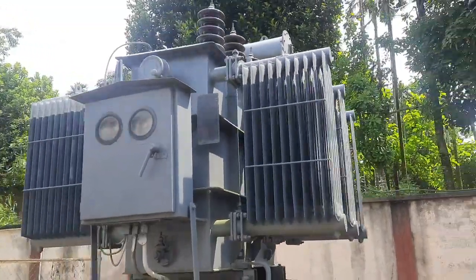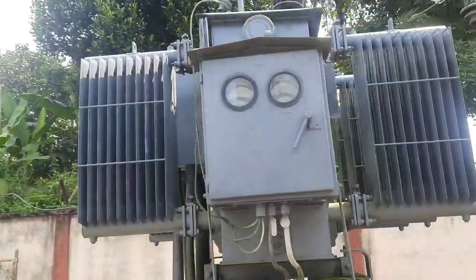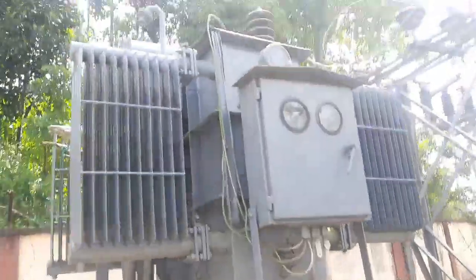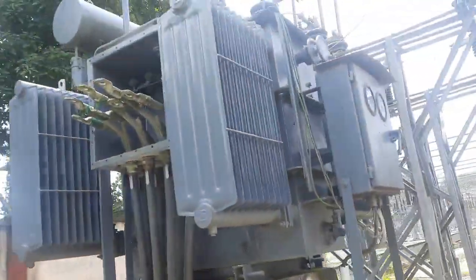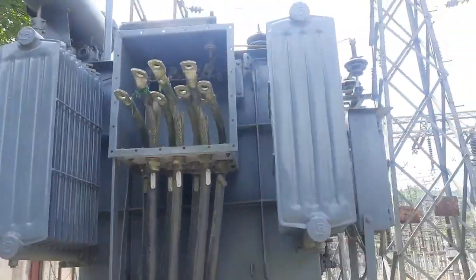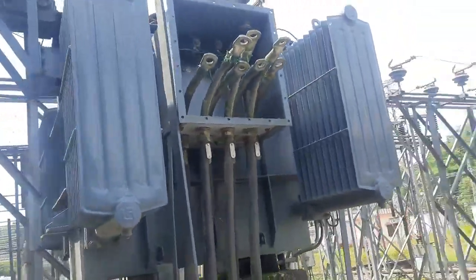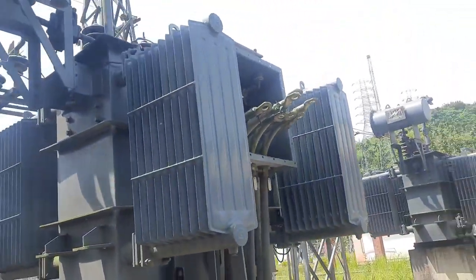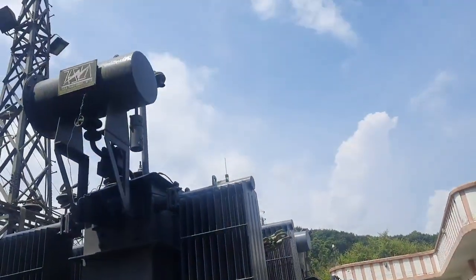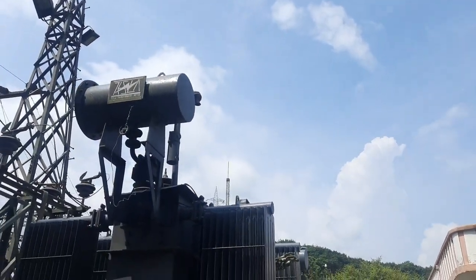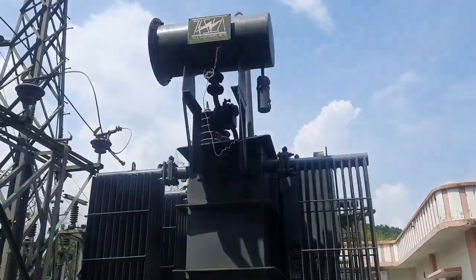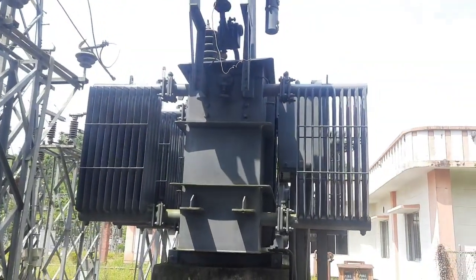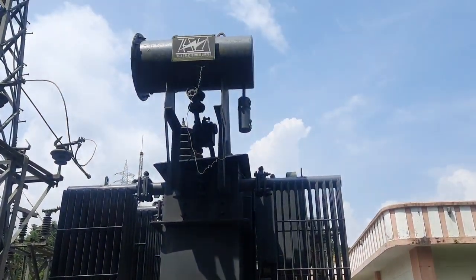So hello everyone, this is a 630 kVA transformer, the Tesla Transformer Limited. In this transformer, as you can see, we will be looking into the details of the nameplate that has been attached to it. From the nameplate you will get lots of information; it is like the biodata of this transformer. So we will look at the nameplate.